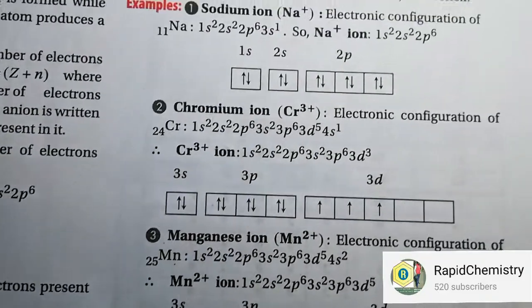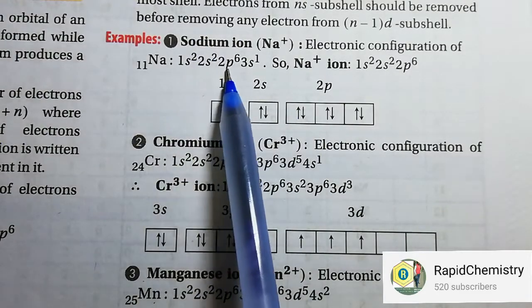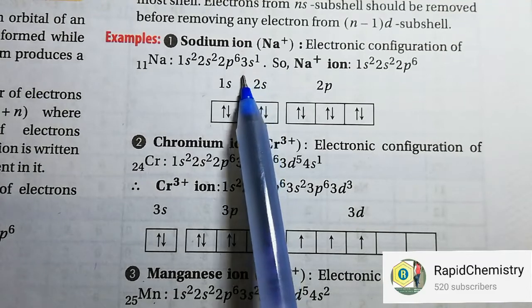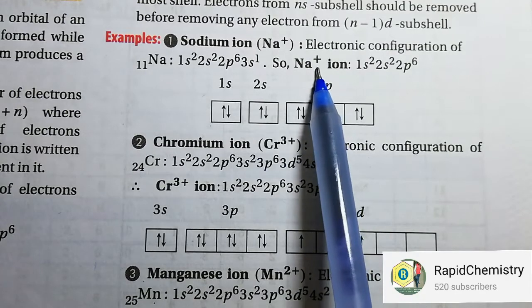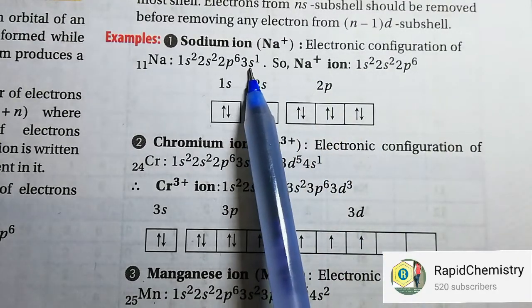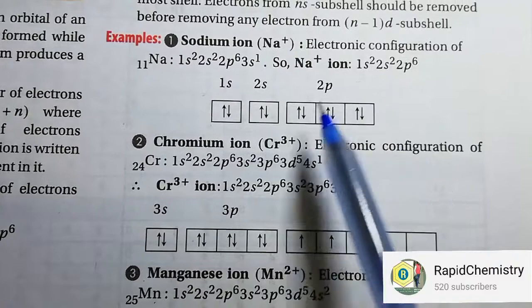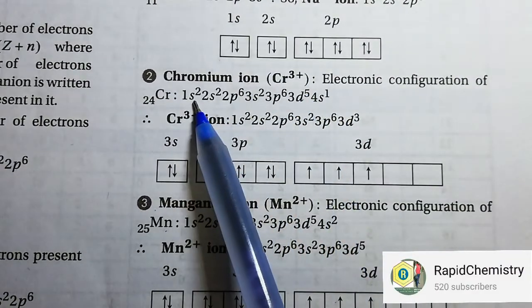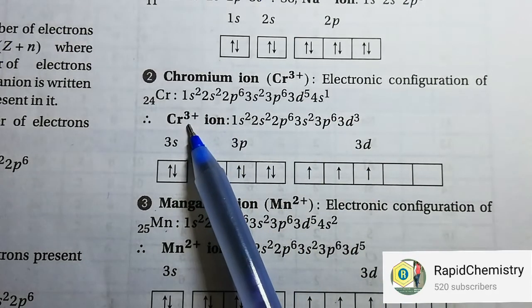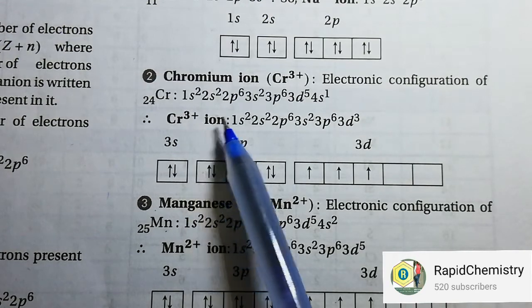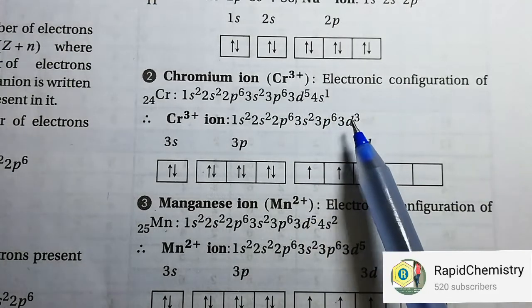But for cations, sodium has the general electronic configuration 1s2 2s2 2p6 3s1, but for Na plus, 1 electron is lost, and that electron is lost from the last shell, here 3s. So Na plus will have that configuration. For chromium, having the electronic configuration we just studied, in the 3+ ion 3 electrons need to be removed: 1 from the s1 and the 2 extra from d. That's why it becomes d3.